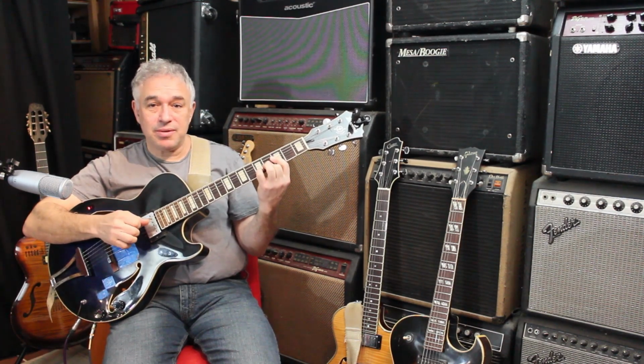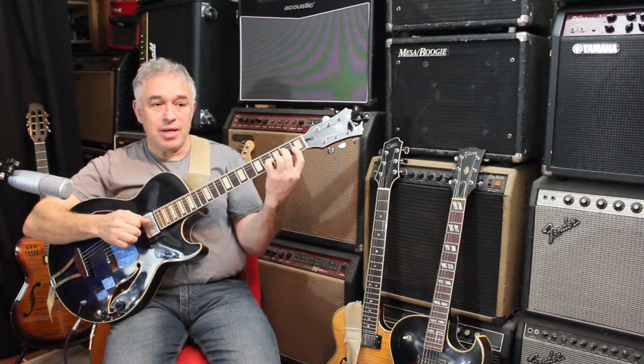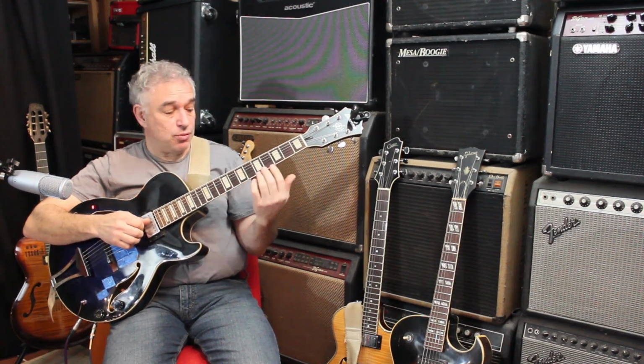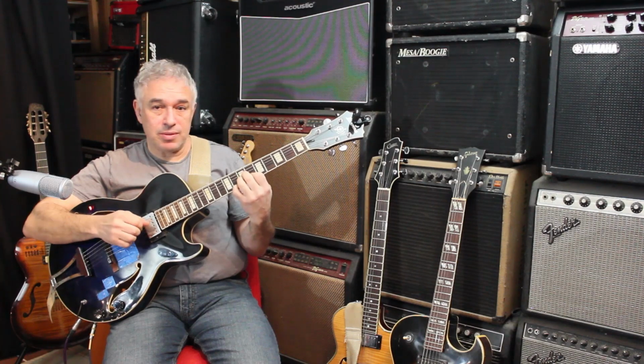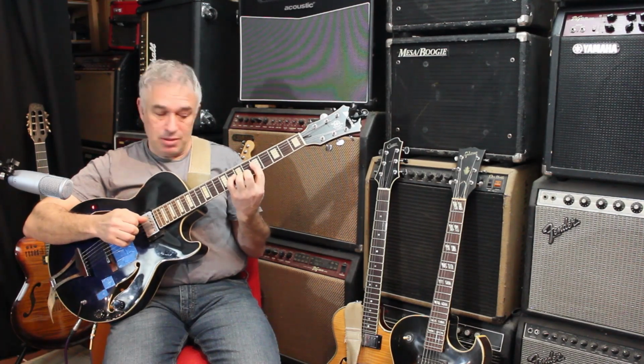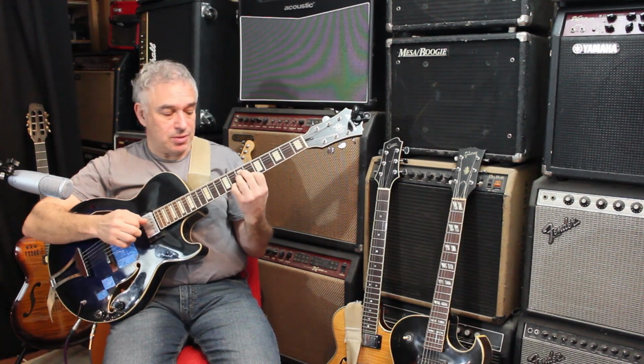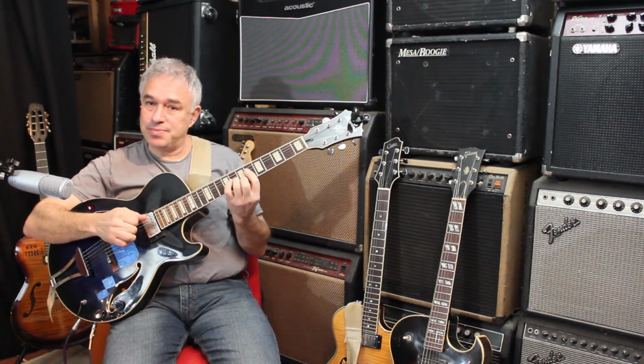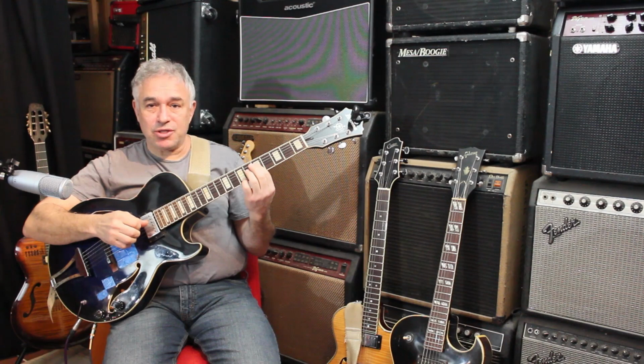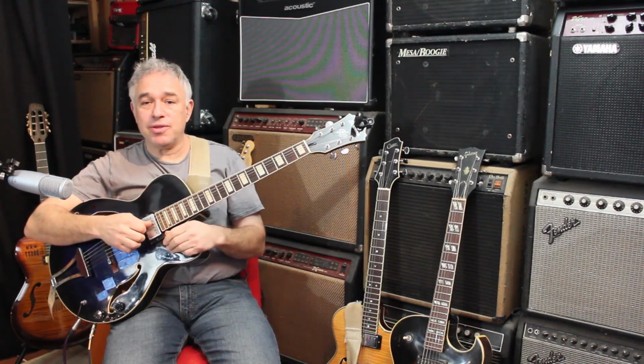Another thing we can do here. And of course, what we've done then is gone through the inversions. And so on. And the rest of the inversions are in the previous lessons.